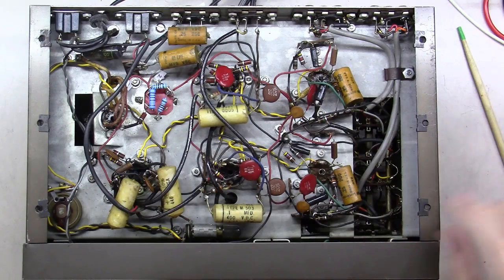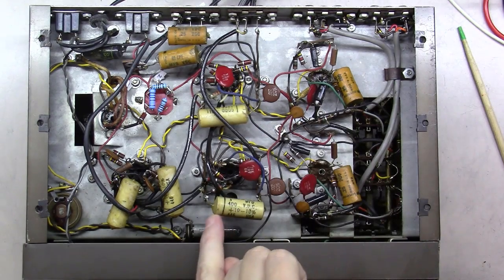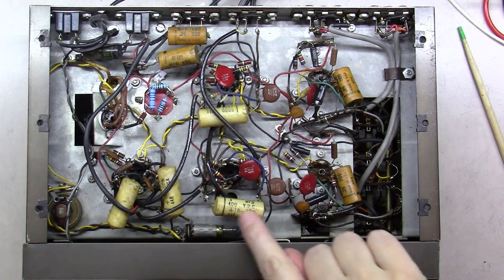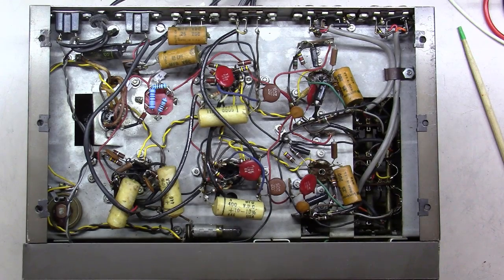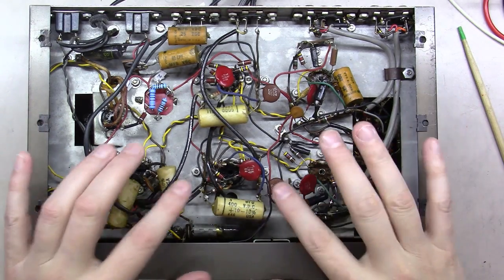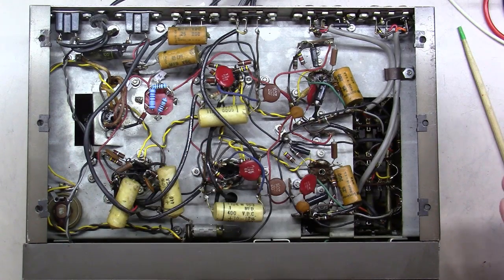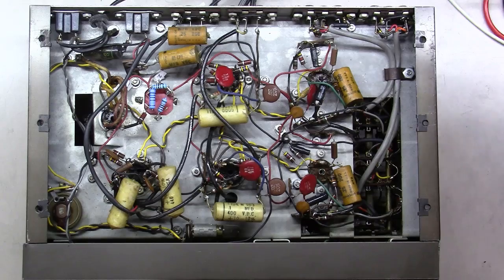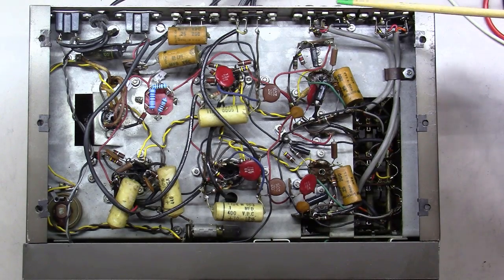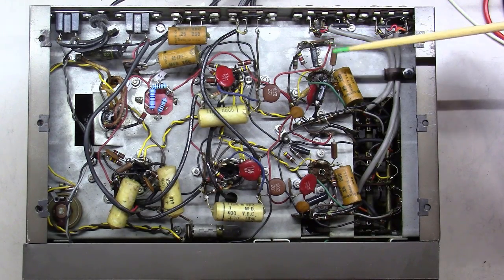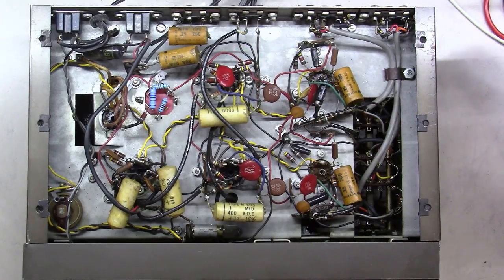I will tell you that these are the old, as you can see here, just wax paper type capacitors. These are the worst of the worst. These are the ones that break down very easily and leak between one stage and the next stage and wreak havoc on your amplifier and your tubes themselves. So let's get busy replacing some of these.